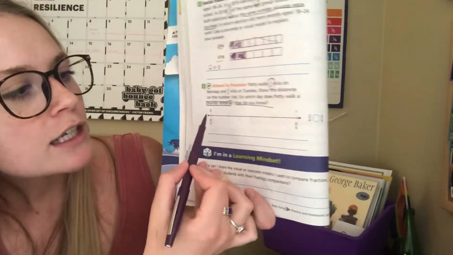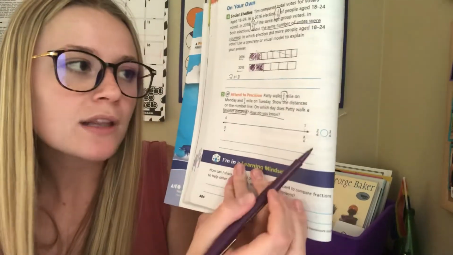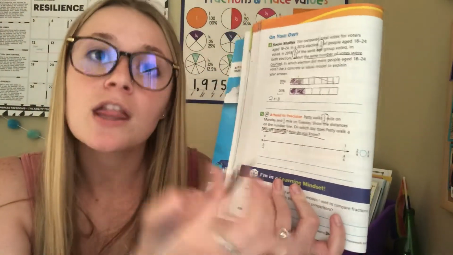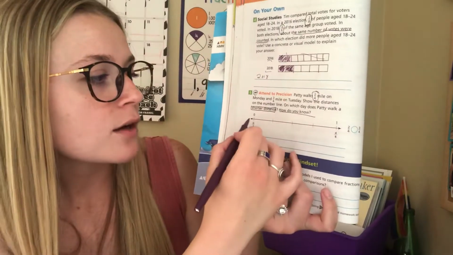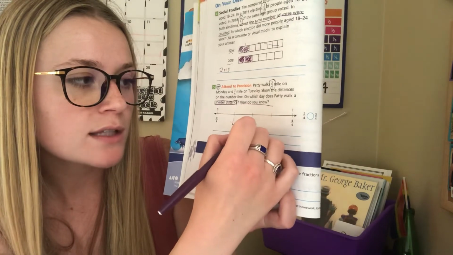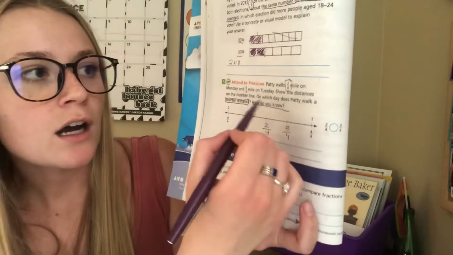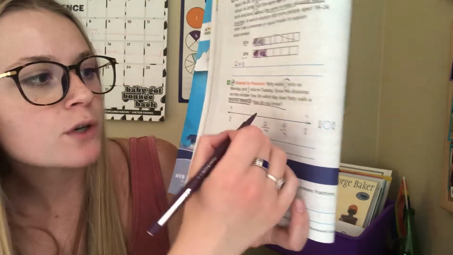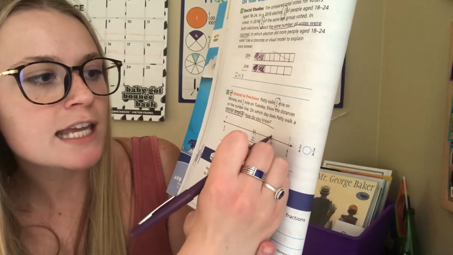So let's see, our number line is divided into fourths. This number line represents 1 mile. That's our whole. And she walked 2/4 of that 1 mile. So I'm going to count that 0/4. This is 1/4. This is 2/4. This is 3/4. On Monday, she walked 2/4 mile, so I'm going to put an M for Monday at 2/4. On Tuesday, she walked 3/4 of a mile, so I'm going to put a T for Tuesday.